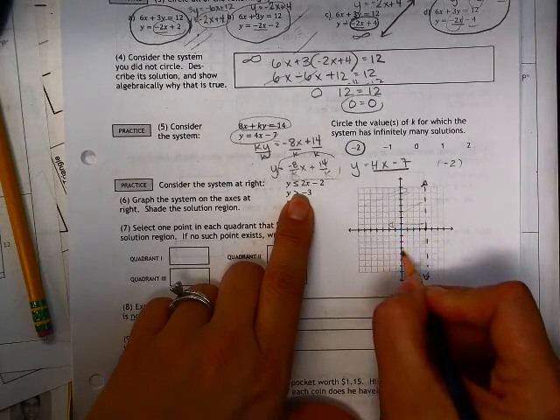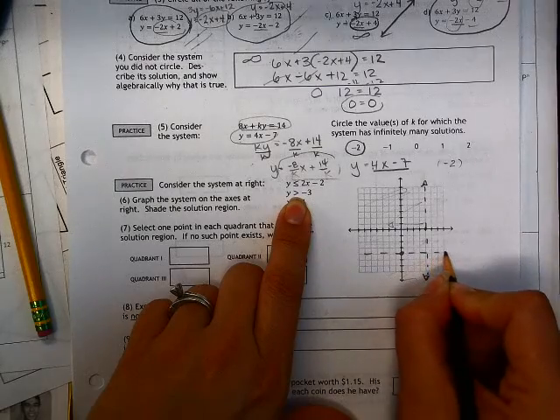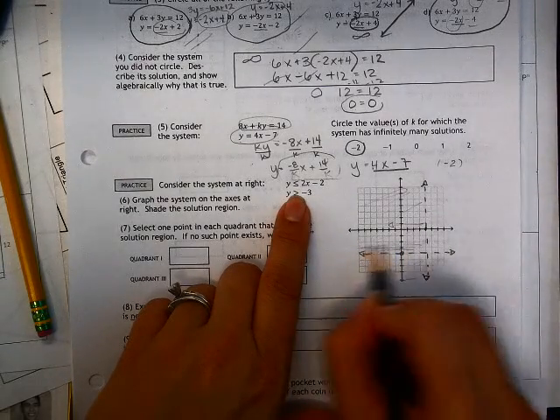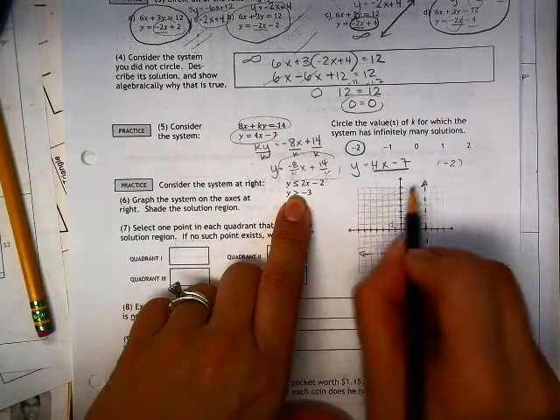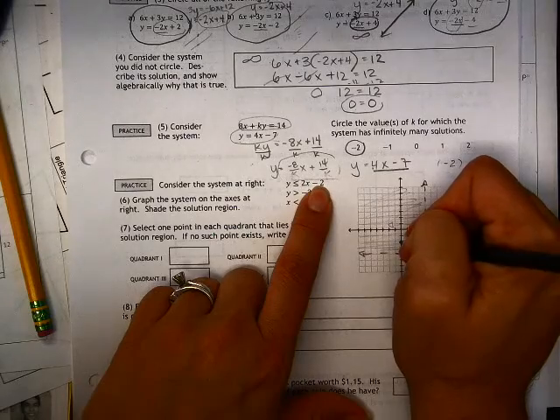Here, y is equal to negative 3 right here, and I just need to make sure I don't go any lower than that. So I want something that's greater than that, so I'm up in this section here so far. Now I'm getting a little darker. That's good. And then our last one, here's my y-intercept here.